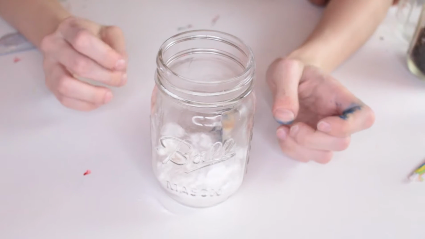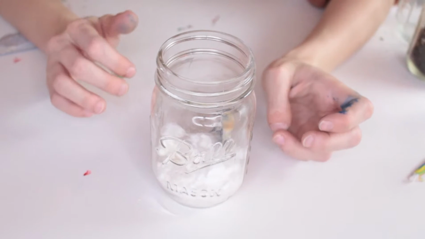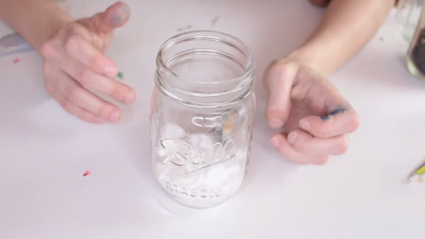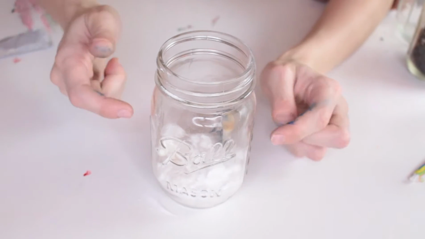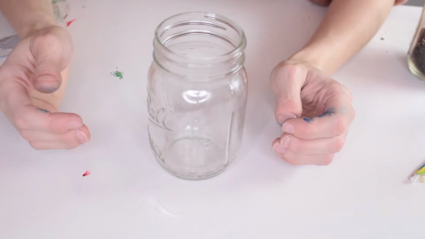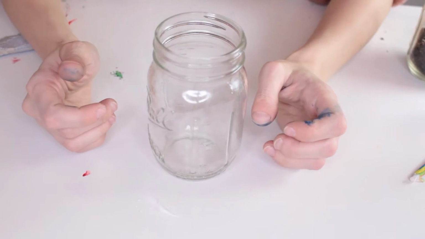When you're done making your zone jars, you can use the labels that are included in your lesson to label each of the zones in case you forget. Our polar zone is done. Next, we're gonna make our tropical zone.